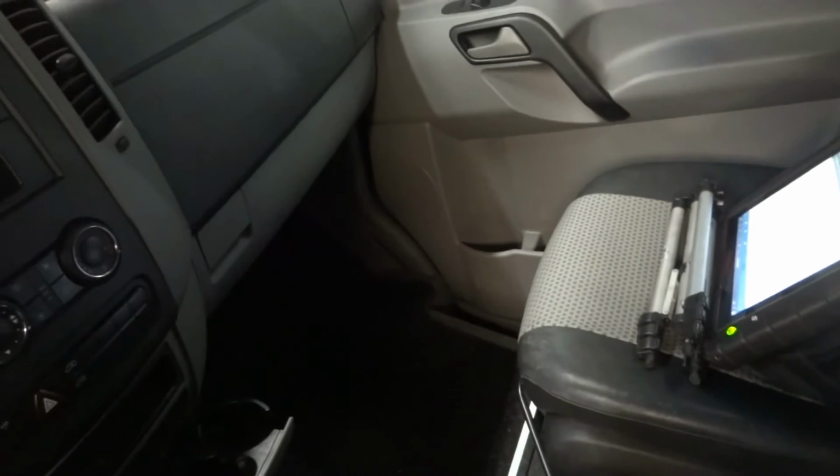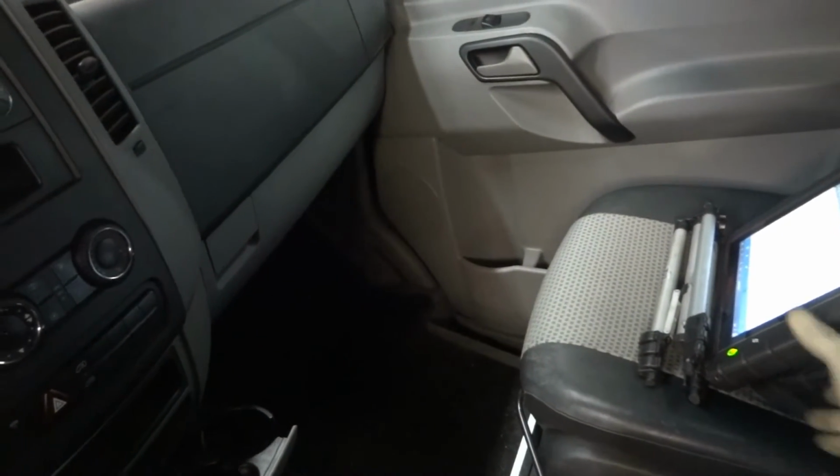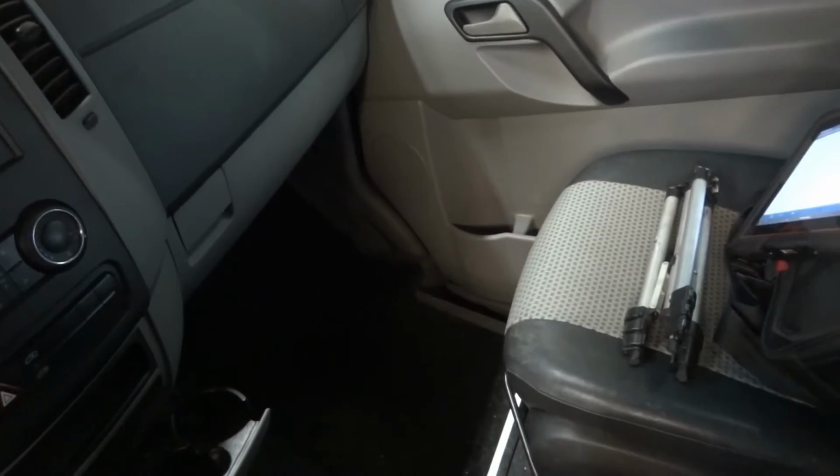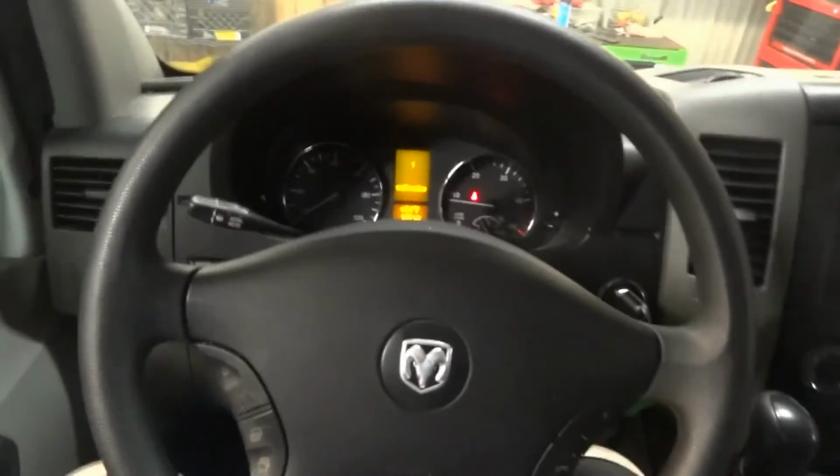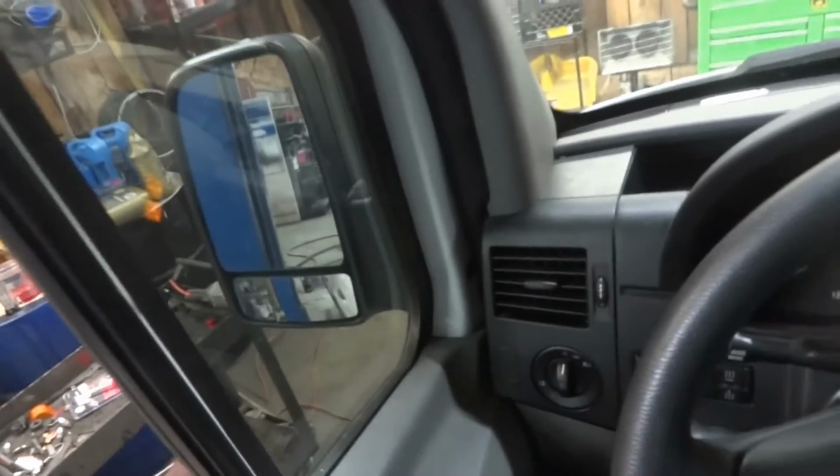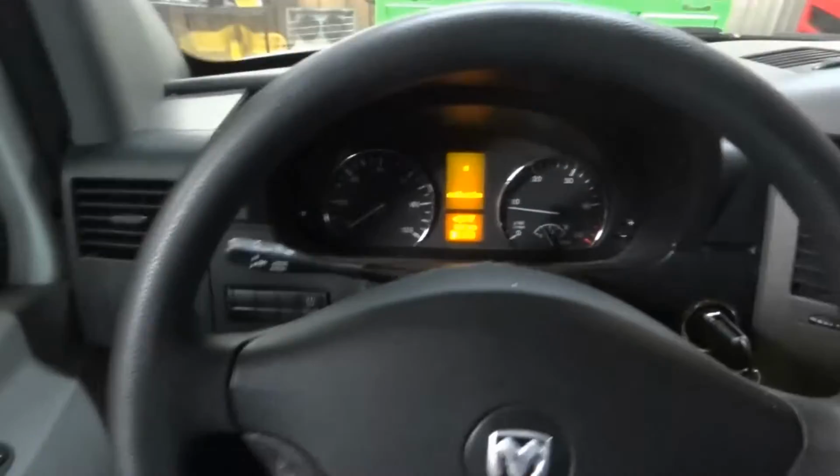So I'm gonna sit the scan tool right here on the passenger side. Now, instead of putting it here on the passenger side, I can just have it here on my lap, and I'm gonna try to drive this way. So here we go.